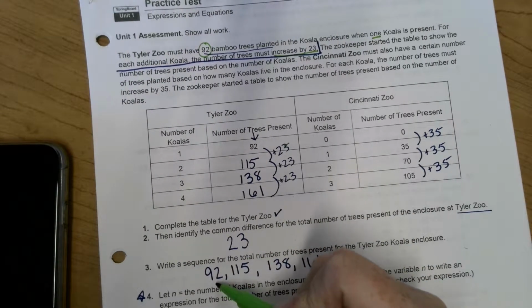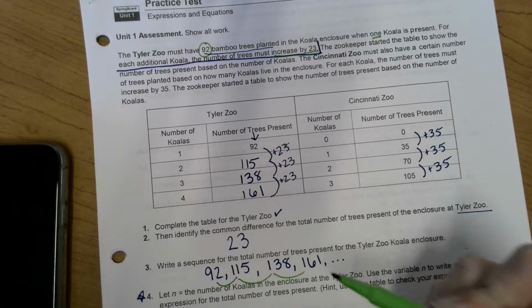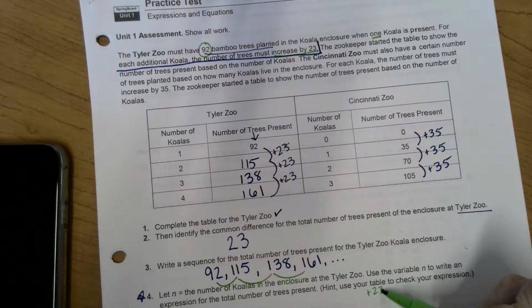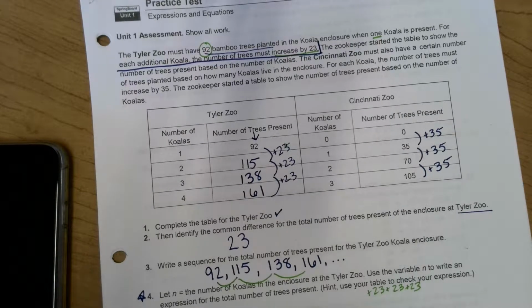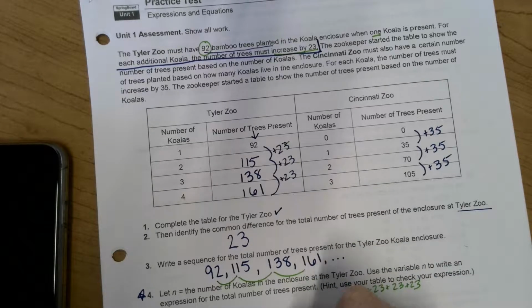Every time I add a koala, the number of trees increases by 23. So I'm doing plus 23, plus 23, plus 23. Another name for repeated addition is multiplication. So whatever you are increasing by, that is your multiplier. So we're going to multiply something by 23.